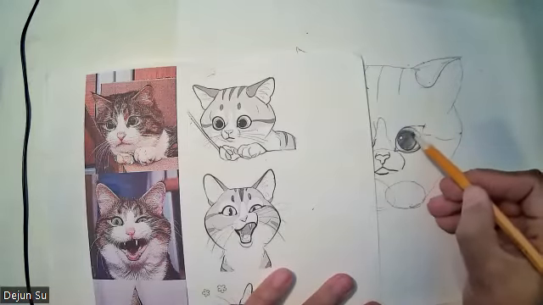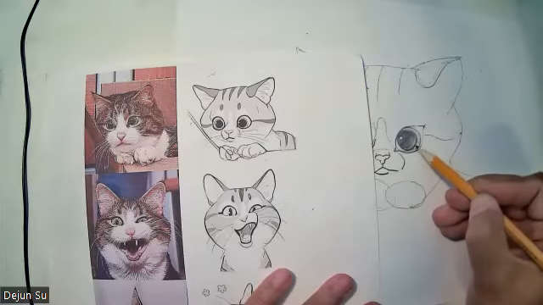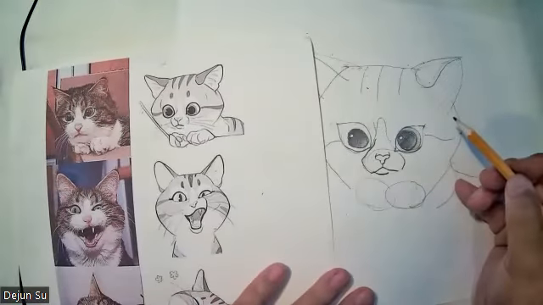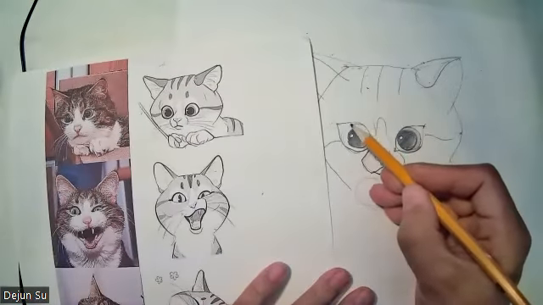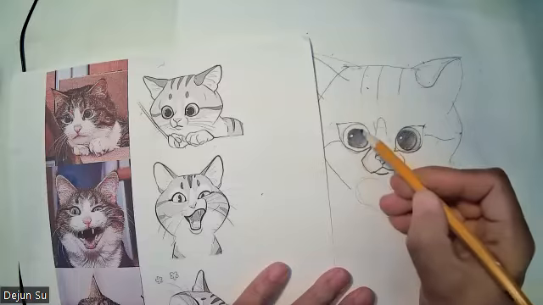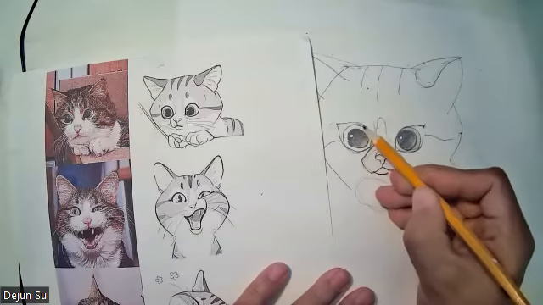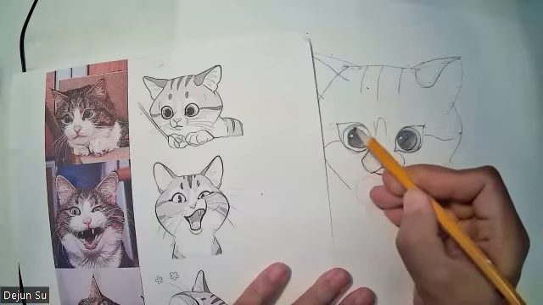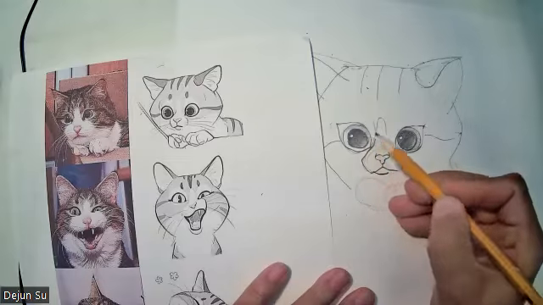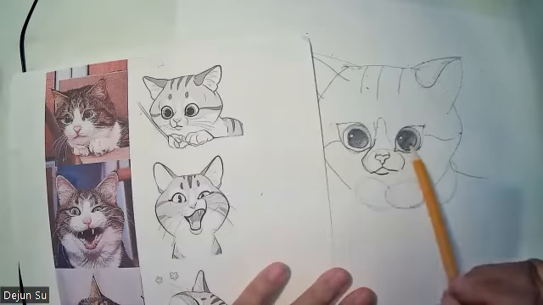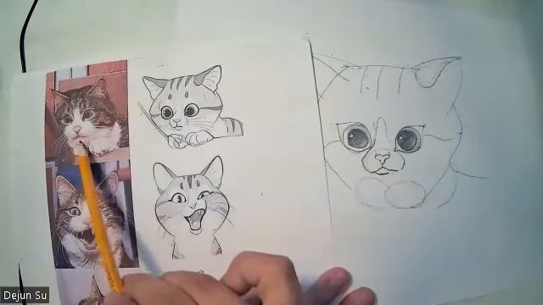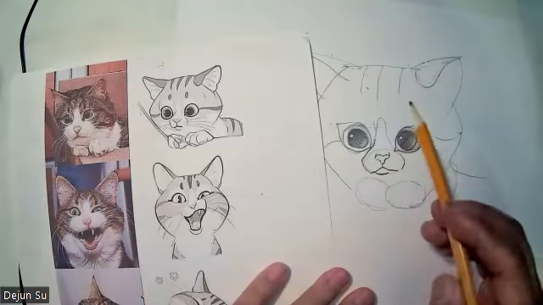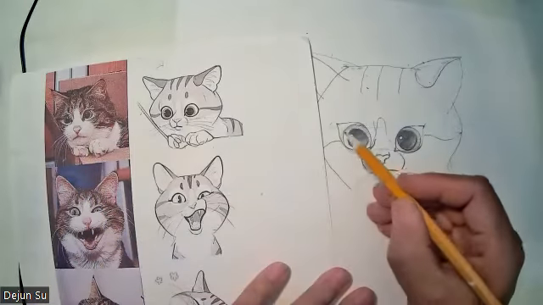You can make it a little bit gray, see, it looks better. Everything in here is learning from the real thing, from this guy.